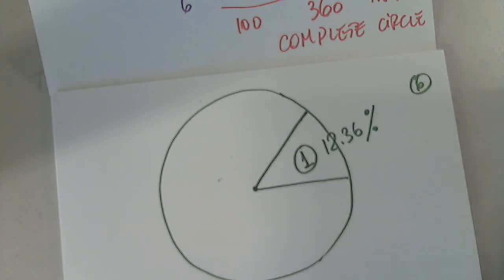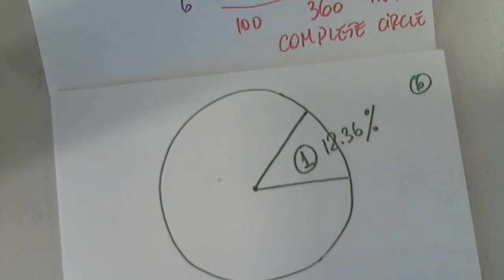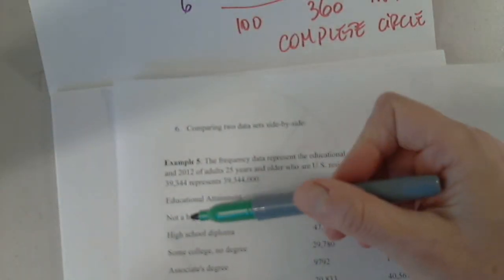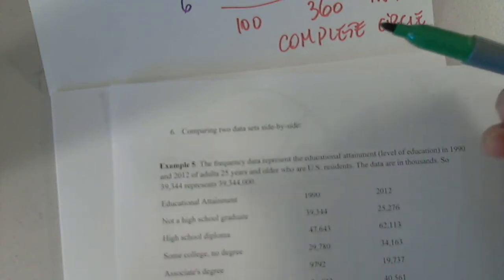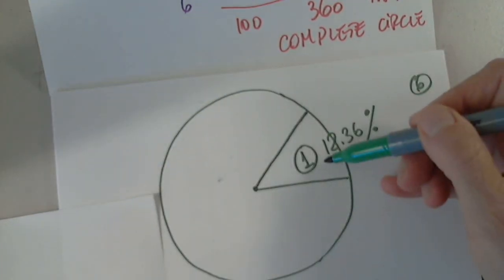Otherwise, I should write elegantly the exact category. I don't have it here. I have it on this paper. I should write exactly what the category represents: 25-year-olds or older that do not have a high school diploma. They did not graduate high school.